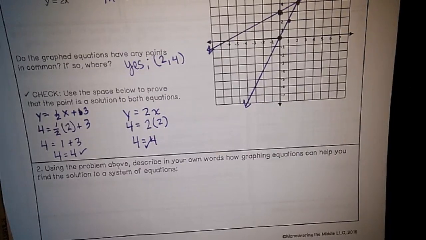So let me ask that question again. Ready? Everybody pay attention. If we had to solve systems of equations algebraically with numbers, that means that we need to figure out what the values of x and y are by solving the equation. How does graphing it make it different than solving algebraically?